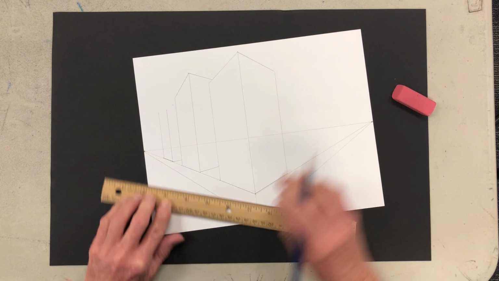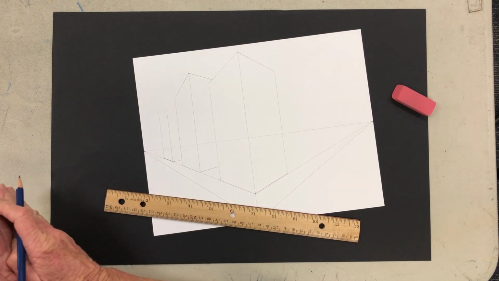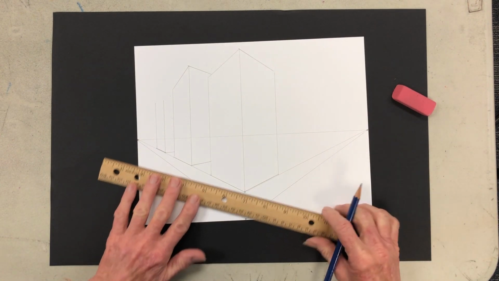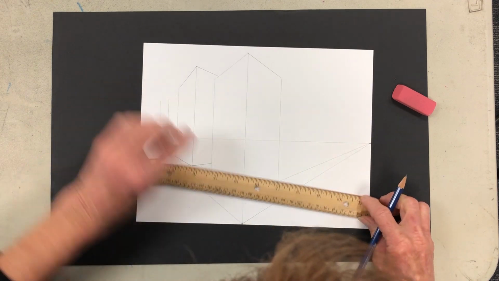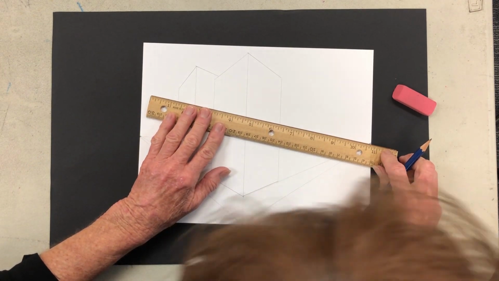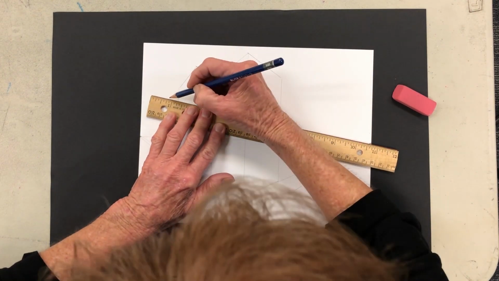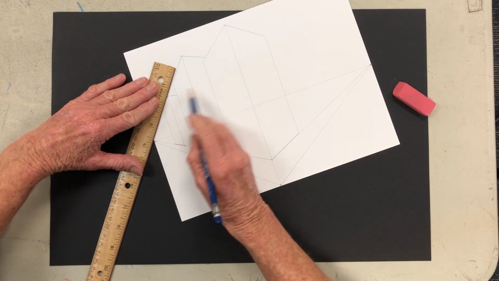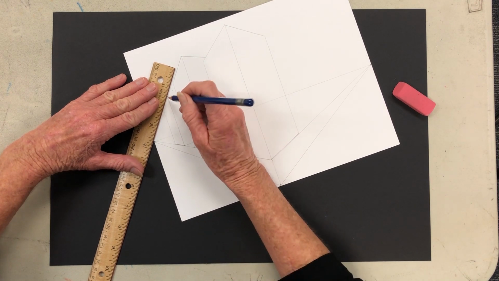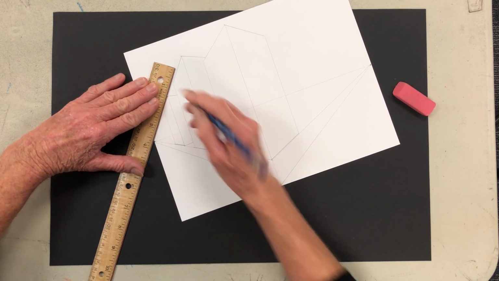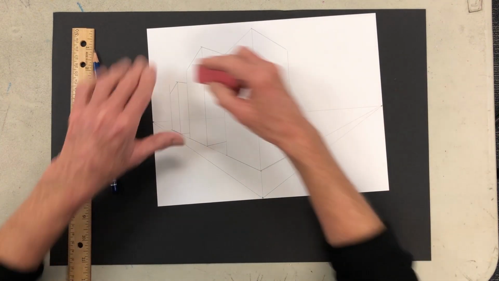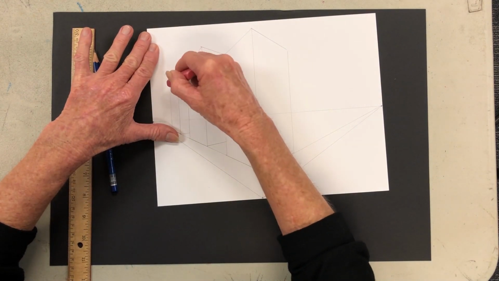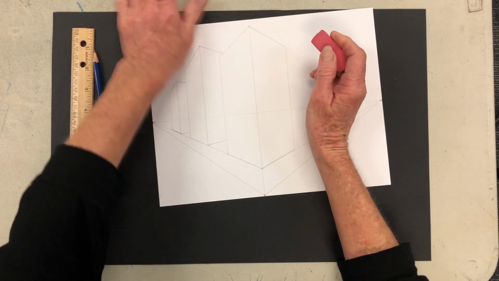No matter where it is on the paper, the left side of the building always goes to the left. The right side of the building, the angles always go to the right side. So the right side of the building is going to go to the right vanishing point. And I don't have to draw that back wall because it's hidden behind that building. And then this one is going to be pretty steep because it's close to the vanishing point. The closer it is to the vanishing point, remember, it's going to look pretty steep. It's going to be pretty extreme.